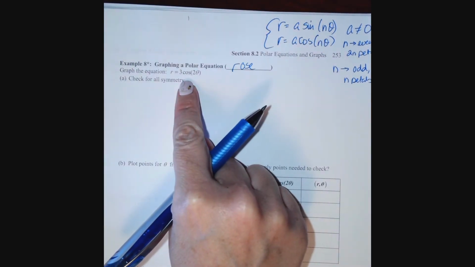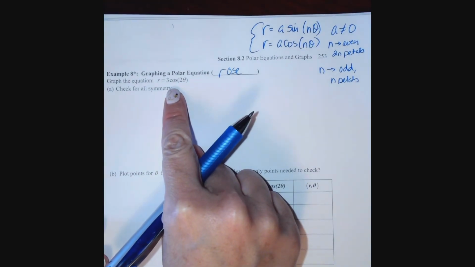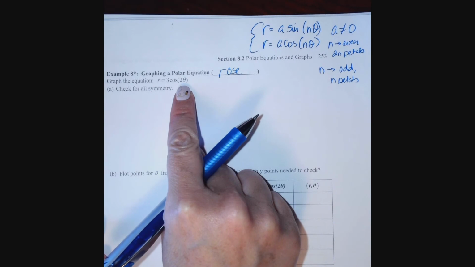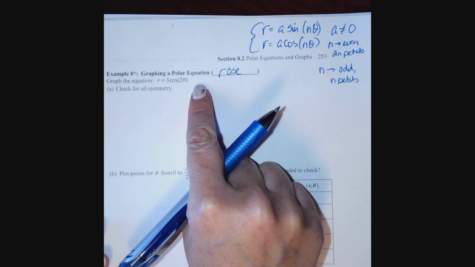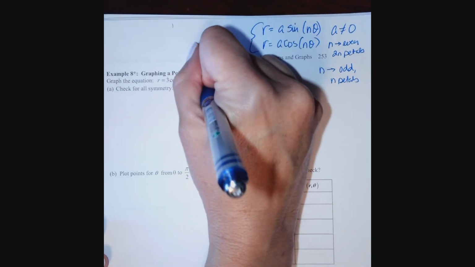If n is an even integer, I have 2 times n petals. And if n is an odd integer, I have n petals. Okay? So, here's my equation we're going to graph. R equals 3 cosine 2 theta. 2 is an even number, so I'm going to have 4 petals. I can expect 4 petals on this graph.